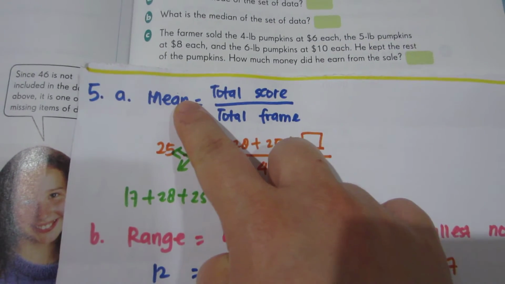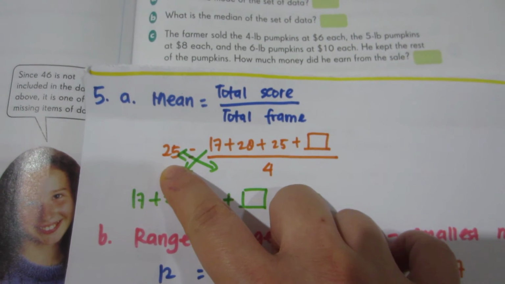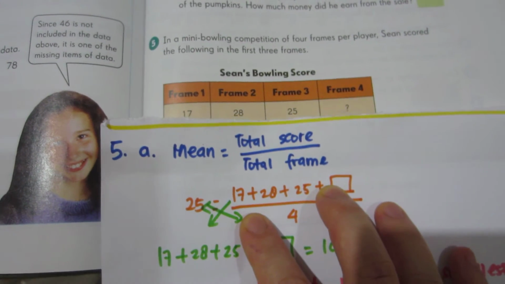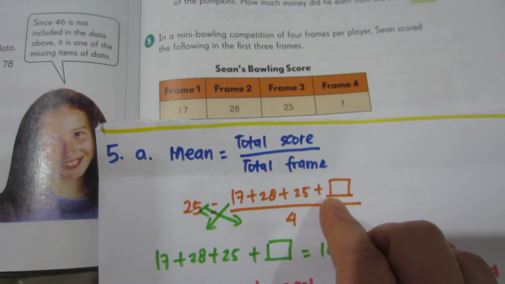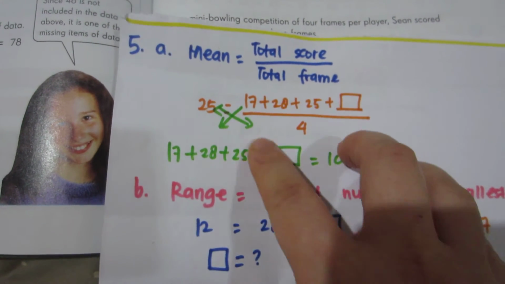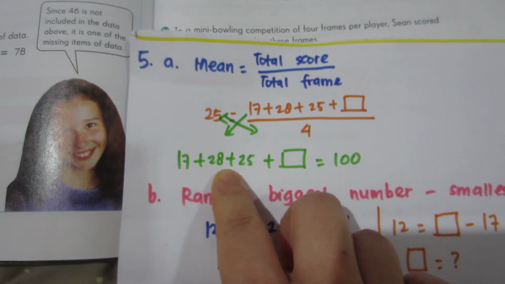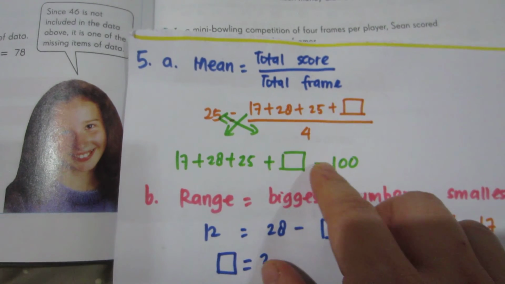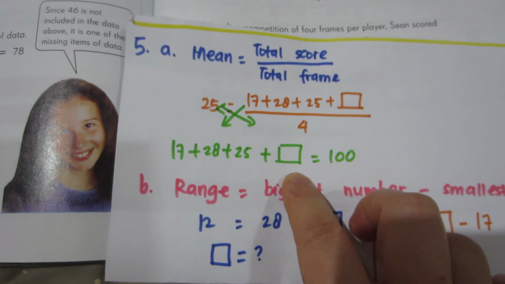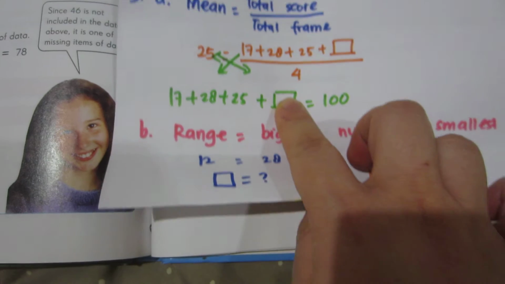To get the mean, you divide the total score by the total frames. So the mean is already given, 25. The total score so far is 17, 28, 25, and one we don't know, so we just make a box. And there are 4 frames. So we do the cross multiplication, which means 17 plus 28 plus 25 plus this one equals 100, because you multiply 25 by 4. And then later you will find the last frame score.